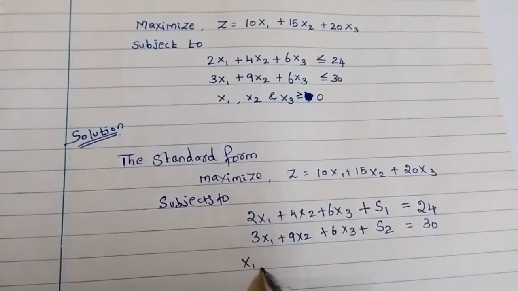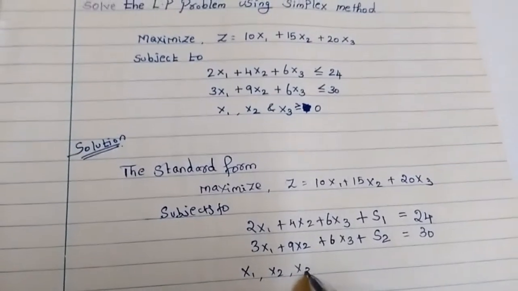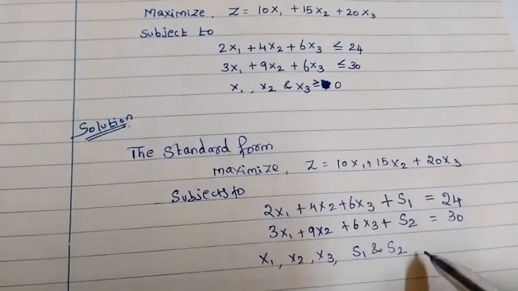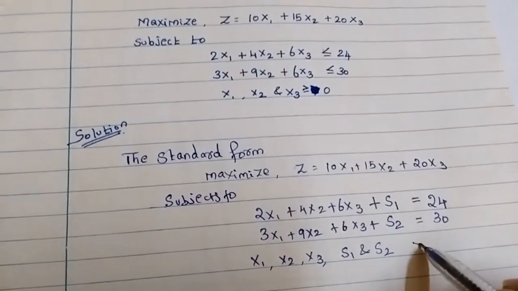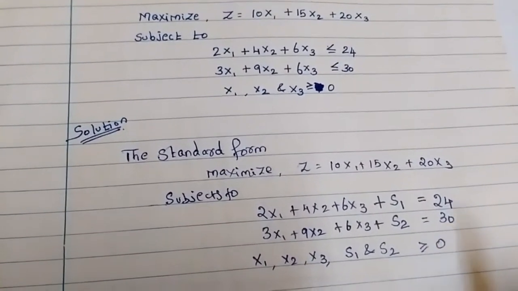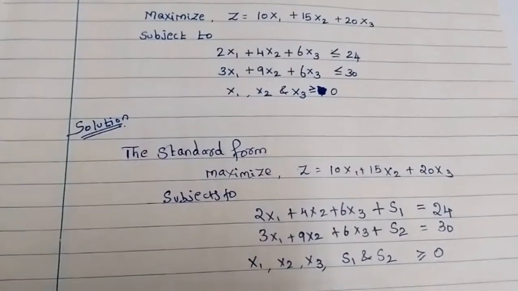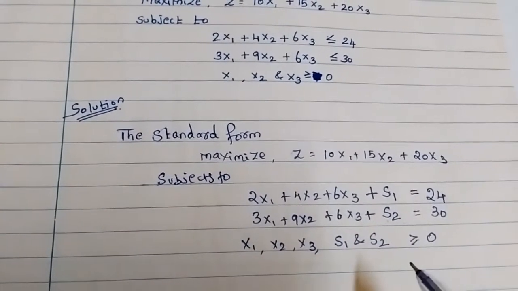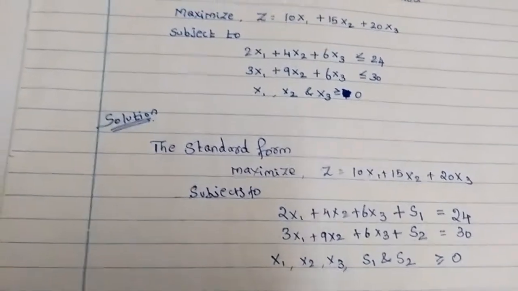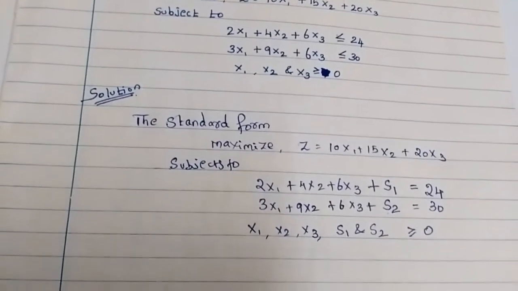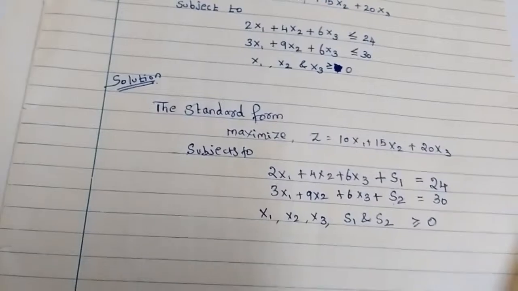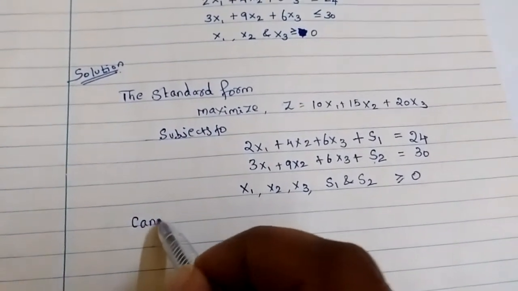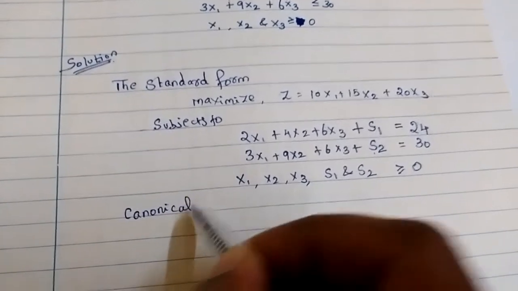x1, x2, x3, and also s1 and s2, all these variables are non-negative. This is the standard form, and the slack variables are introduced in the constraints. This is our first step. From this form we are going to write the canonical form.